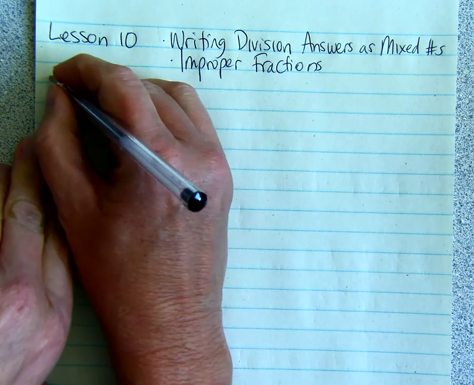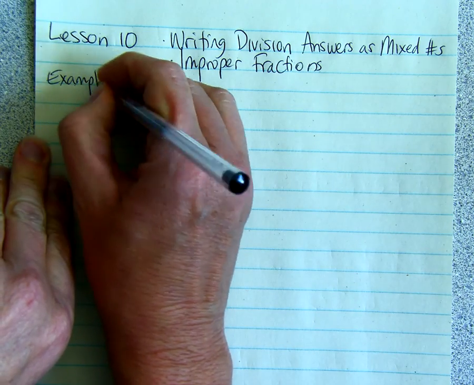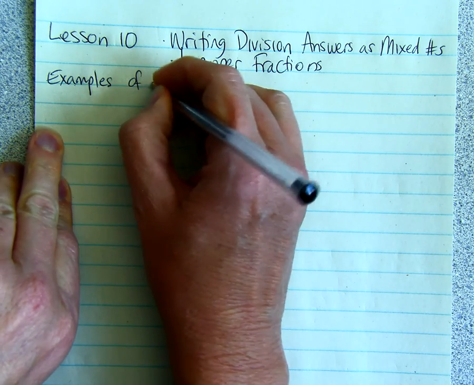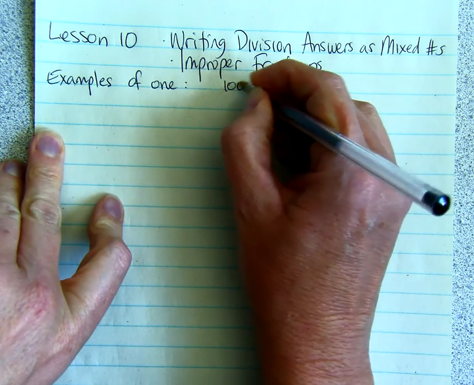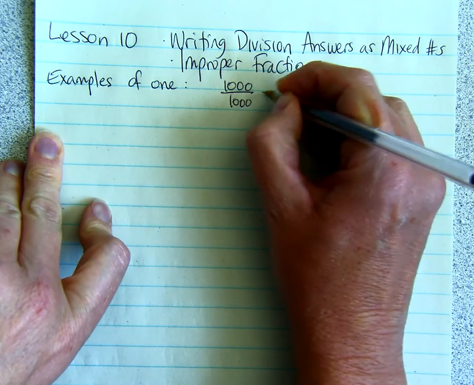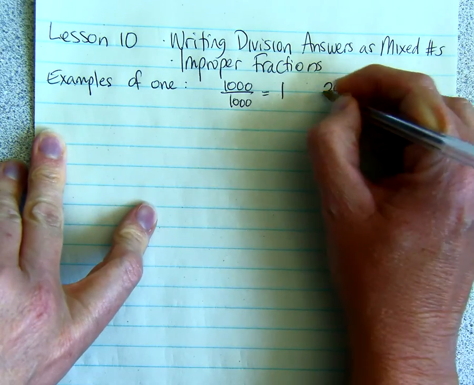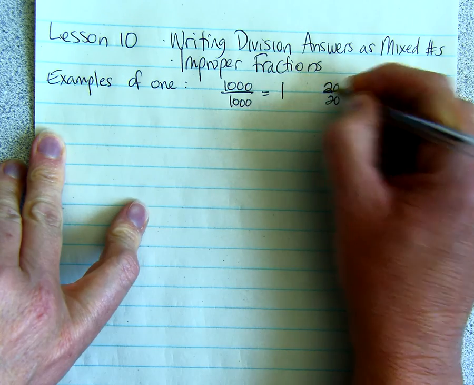So here are two fraction examples that equal 1. For instance, 1,000 divided by 1,000 equals 1. 20 divided by 20 equals 1.